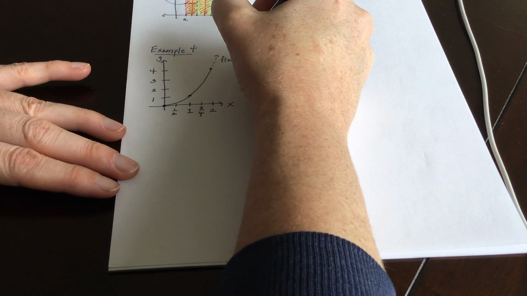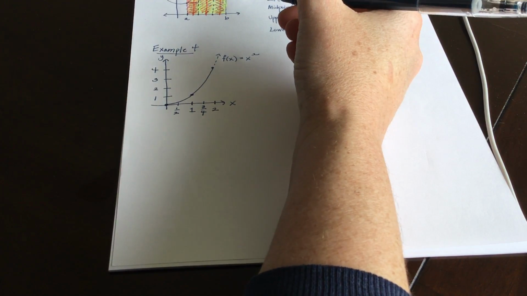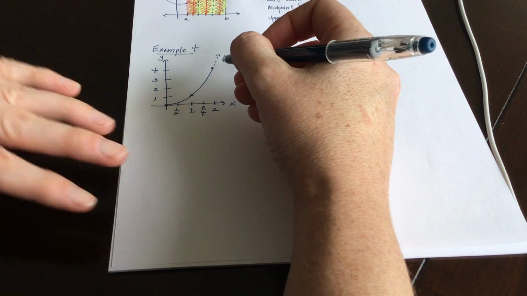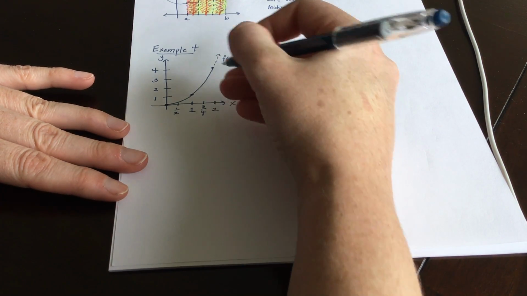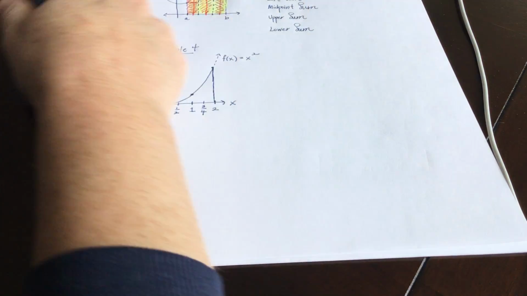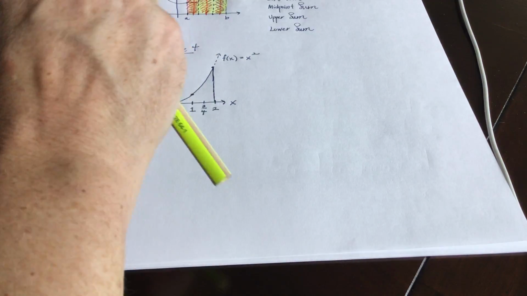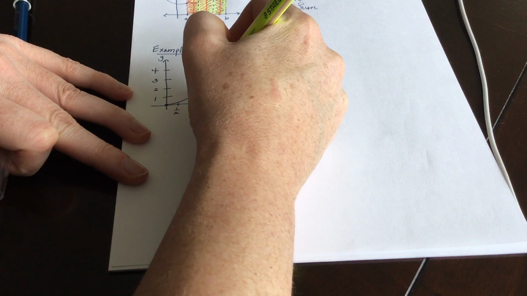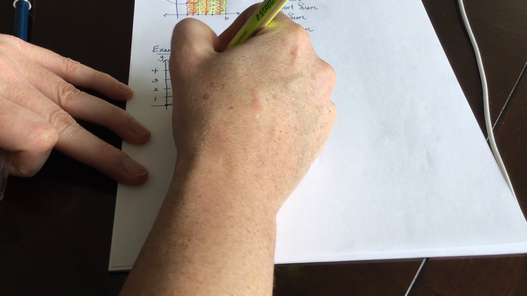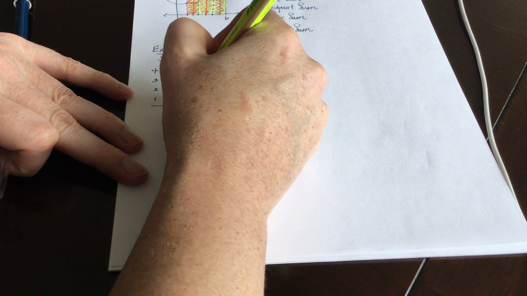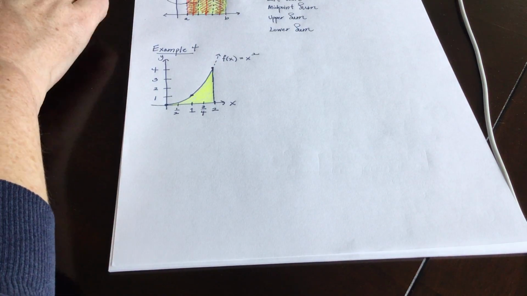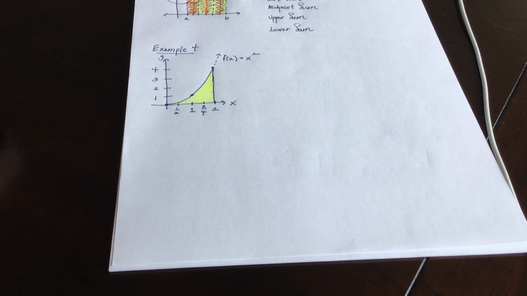This is the graph of f of x equals x squared. And I'm going to shade the region bounded by f of x equaling x squared and the x-axis on the interval from 0 to 2. I'll just shade it in. So this is the region that we're going to approximate the area of. As you can see, not the kind of thing that we would have a formula for from basic geometry.